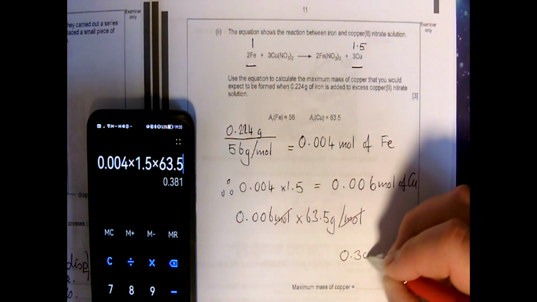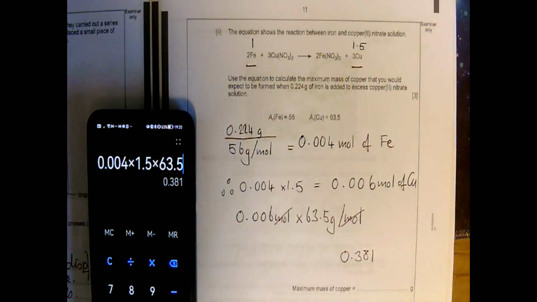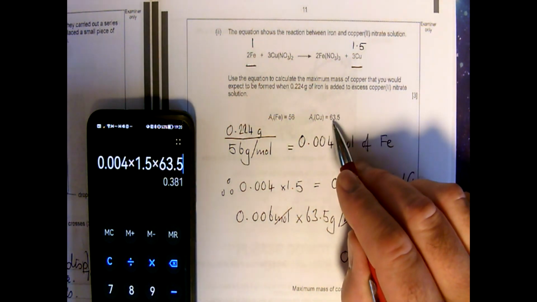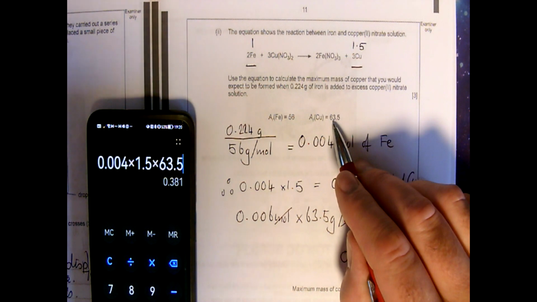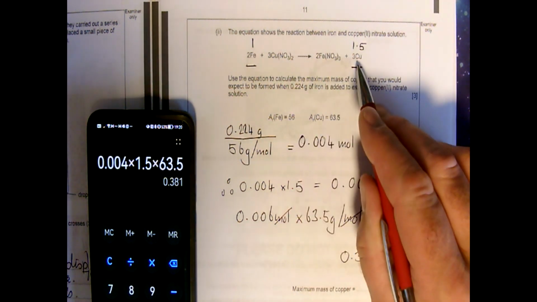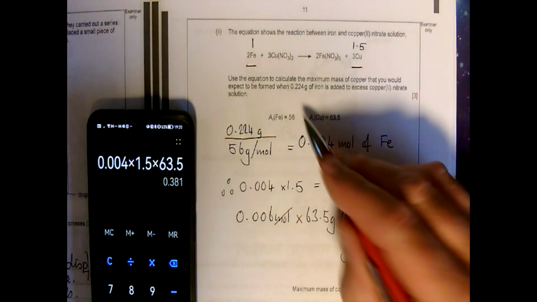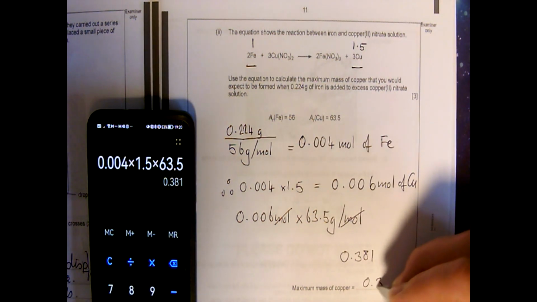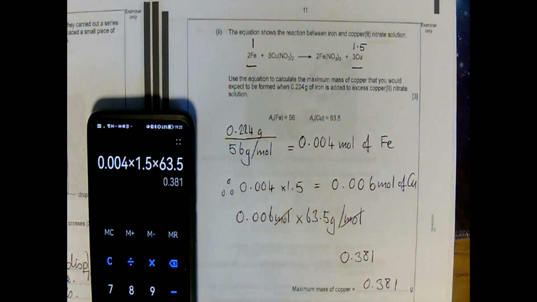Well, this is the number of moles. The question asks for the maximum mass. So if we multiply that value by 5, point gram on the calculator. Five to 0, 5, and that gives us 0.38.